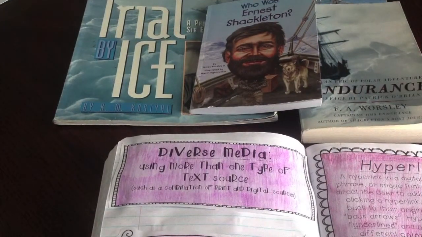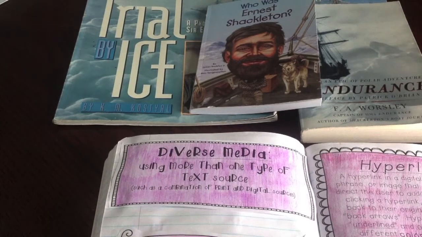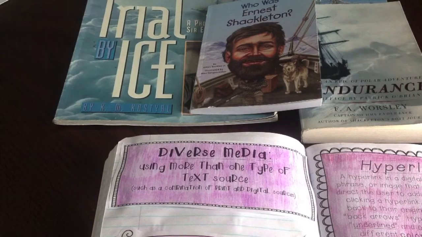Now, I'd like to stress the importance of relying on diversity in the media that you use when you're doing research. More than one type of text source is very important. You want a combination of print and digital sources so that you can get the most reliable information that you can. Too often we want to jump on the internet and just find everything we can because search engines do make things easier for us.